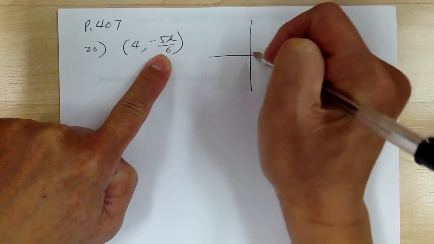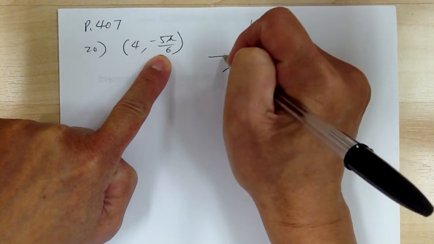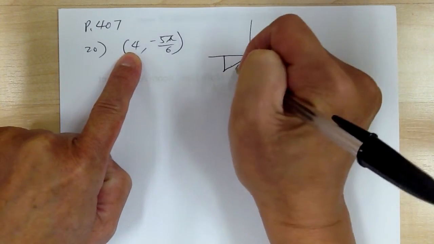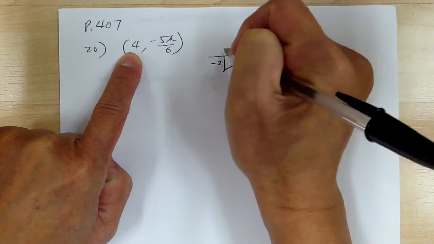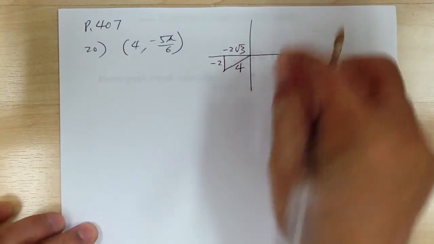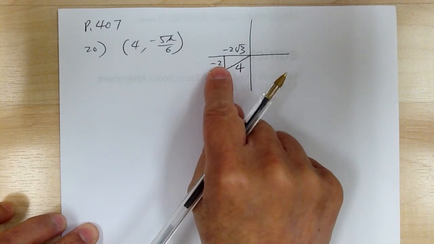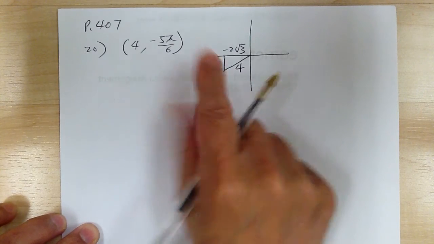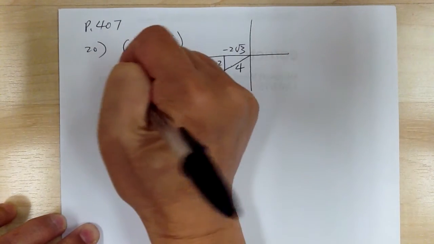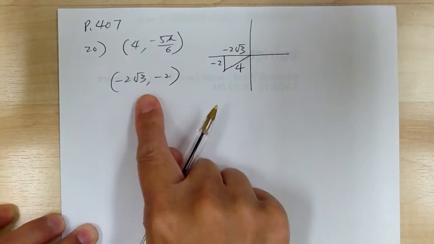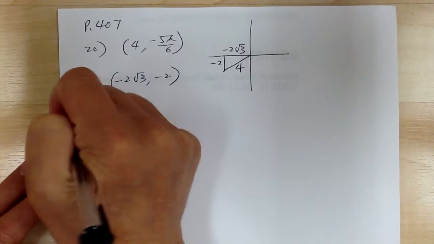So negative 5 pi over 6 is right over here, and the radius is 4. So this would be negative 2 square root of 3. By looking at this picture, using these two, you can figure out the rectangular coordinates. So the x would be negative 2 square root of 3, and the y would be negative 2. So this would be your rectangular coordinates.